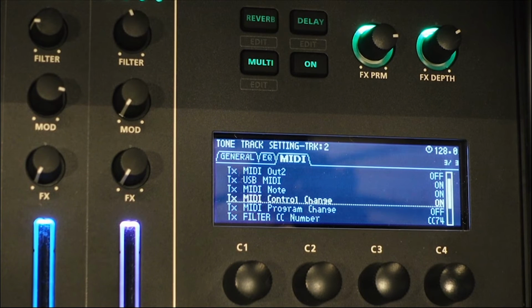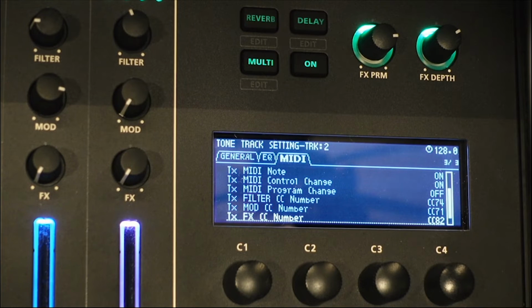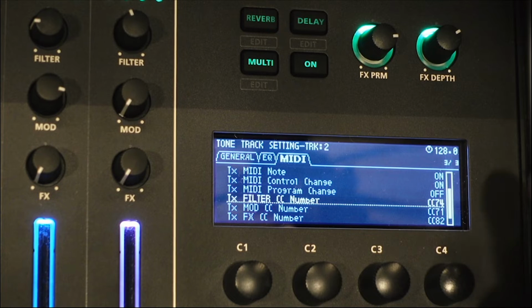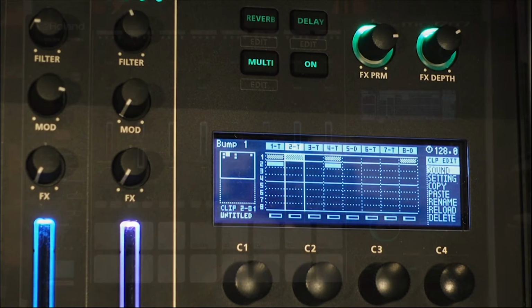Control change will allow you to map your knobs on your track to the functions or knobs on your virtual synth. We'll move down here. You'll see these filter CC, mod CC, and FX CC numbers. Now, with the one I'm using with the Moogs, generally with almost any synth, CC74 is your filter cutoff. CC71 is generally the resonance of the filter, and we'll just leave it at those two for now. Exit out of that, and let's look at the iPad and the Moog Minimoog synth.